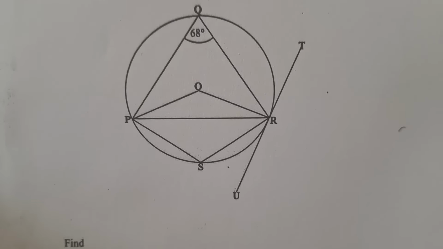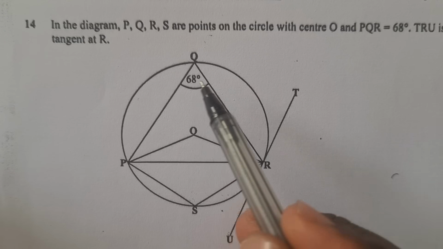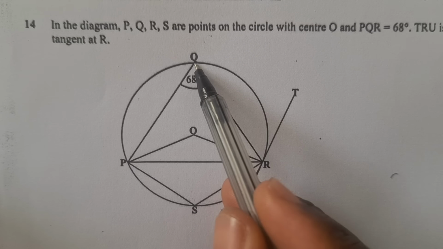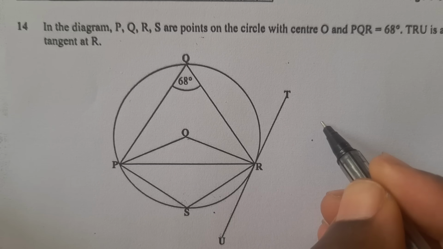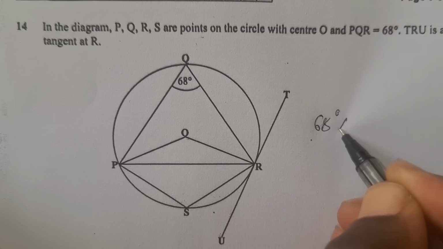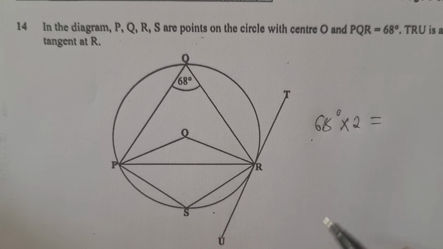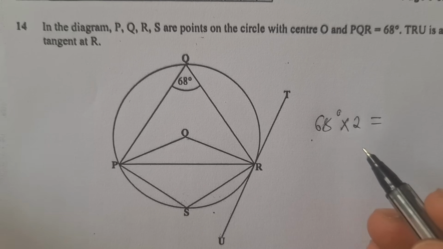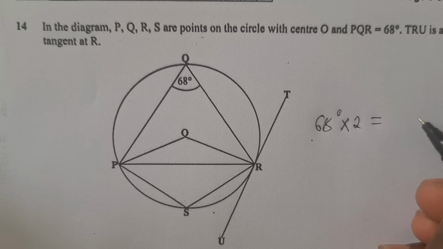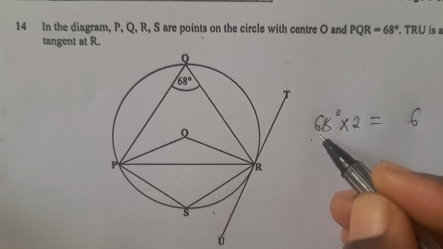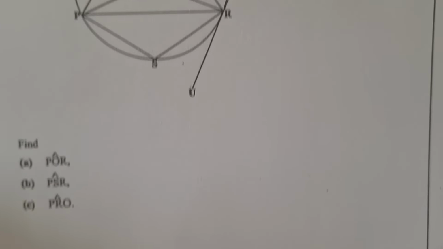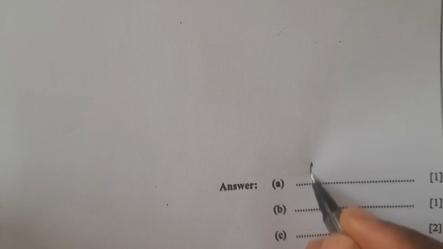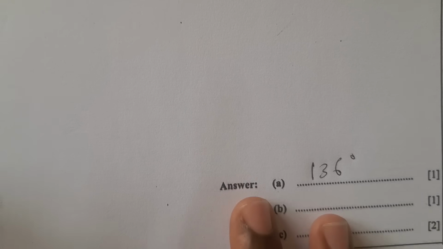So the property that we're going to use is the one that says the angle at the circumference is twice the angle at the center. So we're simply going to say 68 degrees times 2, which, when we multiply, 6 times 2 is 12, gives us 136 degrees. So the answer for question A is 136 degrees.